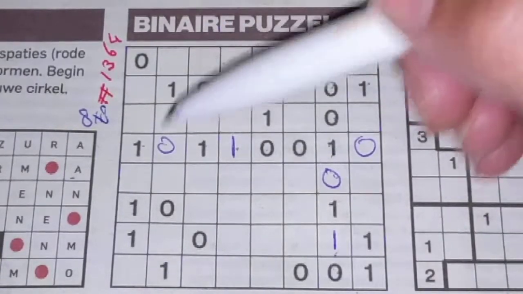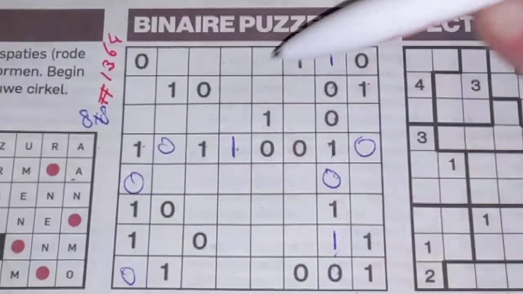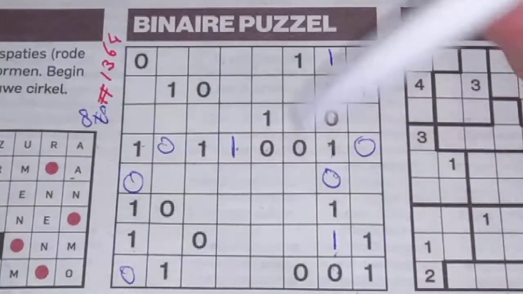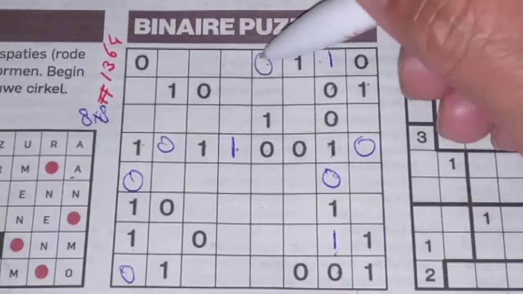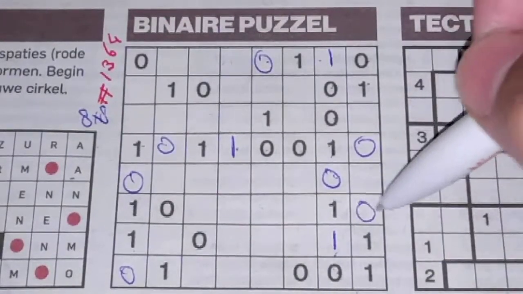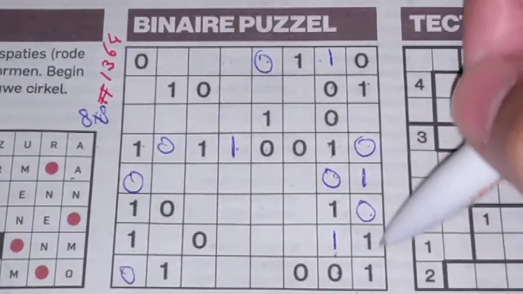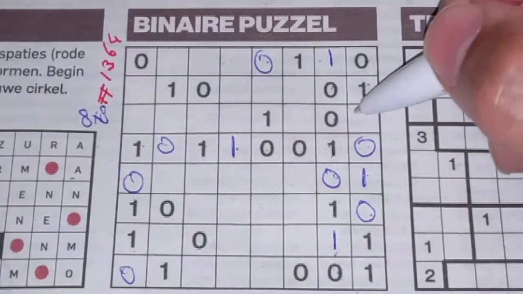Then double 1 here, no, there, no. Double 1 here, no, there, no. Between two 0's comes a 1. We have now 1, 2, 3, 4 1's, so the rest are 0's.